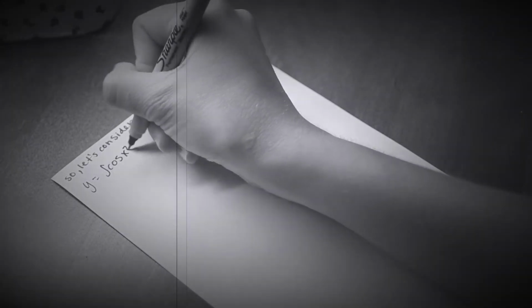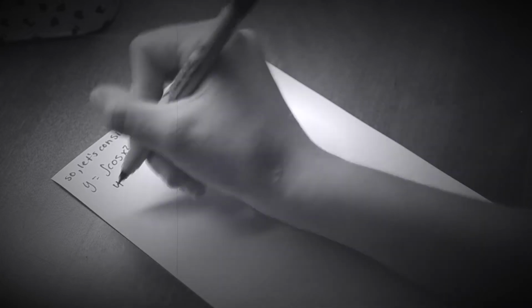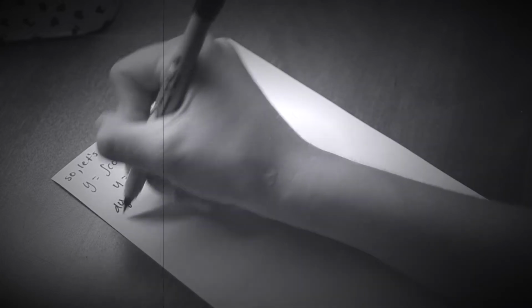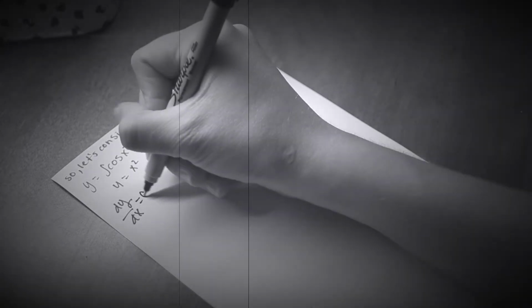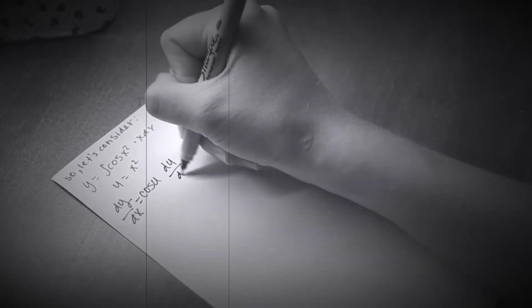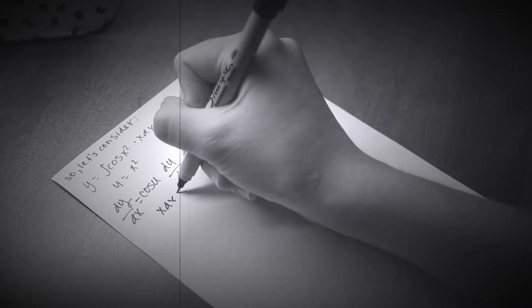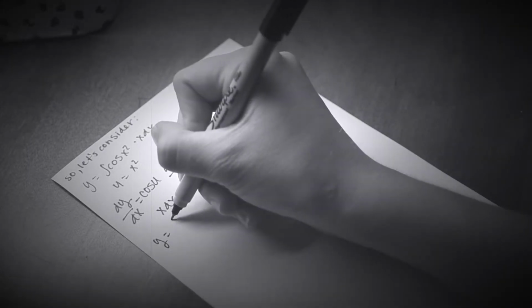Let's consider the problem y is equal to the integral of cosine x squared times x dx, in which u would be equal to x squared. Note that u has to be the function of another function. In this equation, u is the function of cosine. dy over du equals cosine u, and du over dx is equal to 2x. x dx is equal to 1/2 du.